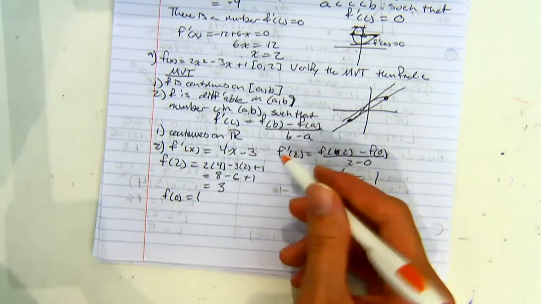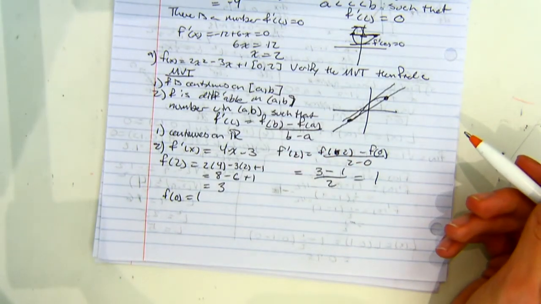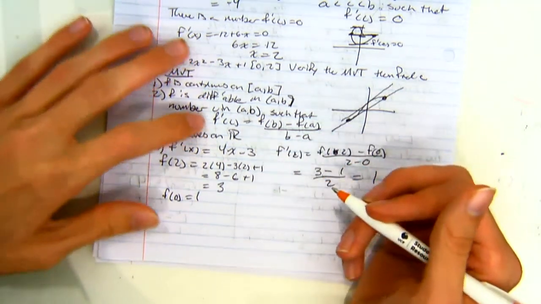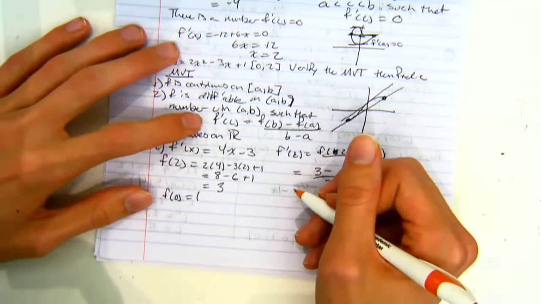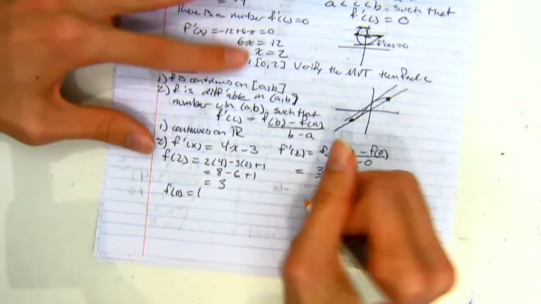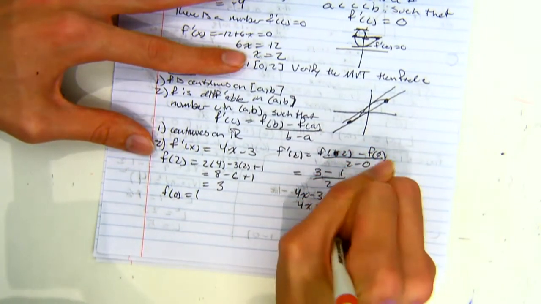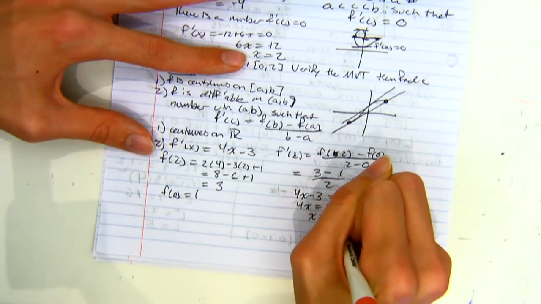So to do that, we have to set the derivative equal to this, right? I believe so. Yeah. So should give us the same value. Where is it? There it is. So our derivative equal to 1, 4x equals 4, and then we get 1.